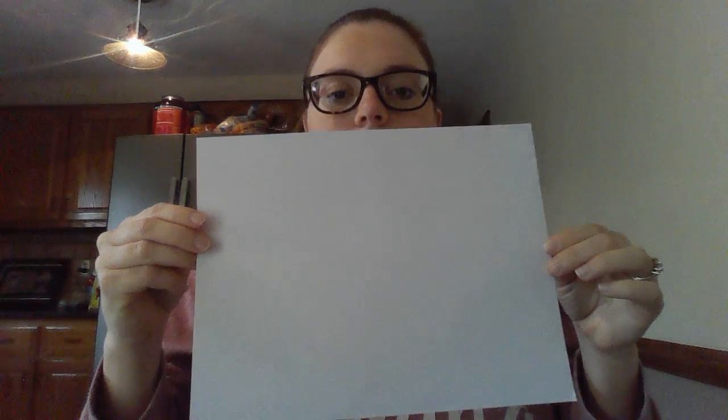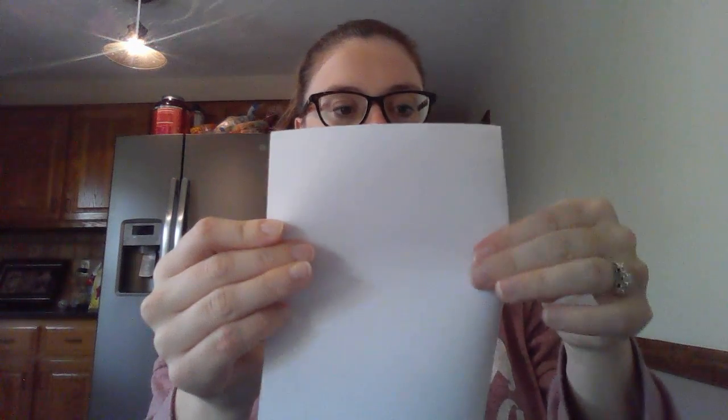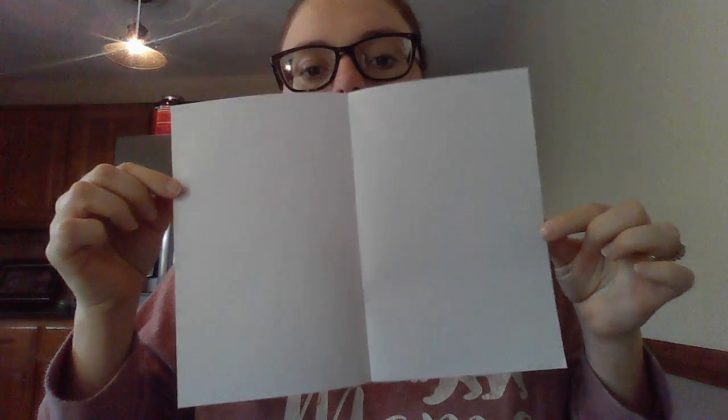So if you have a piece of paper, it's a rectangle. No matter which way you turn it, it's a rectangle. If you fold it exactly in half, it is the same on both of my folds.